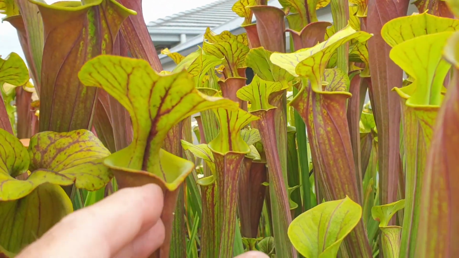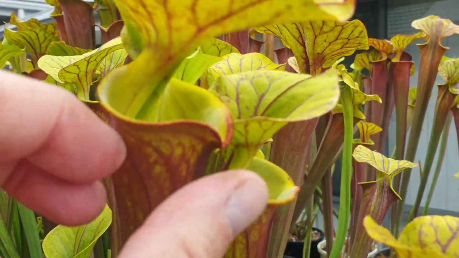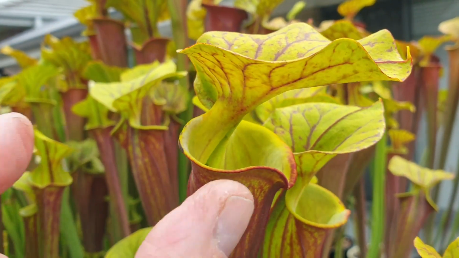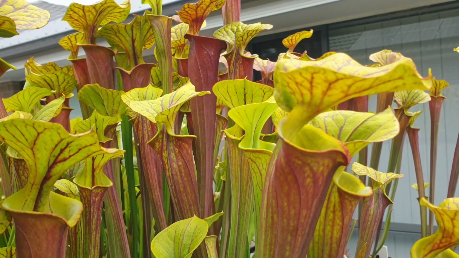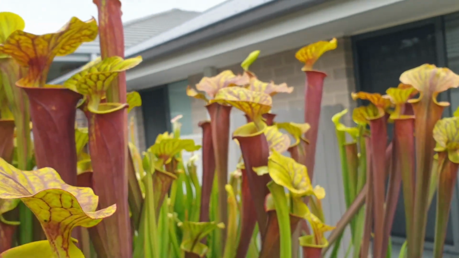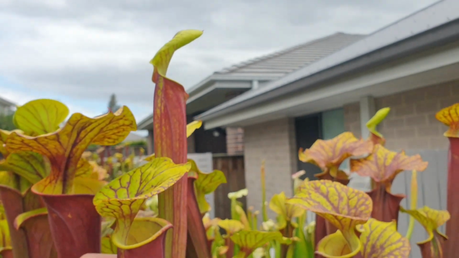So not only are they tall, they're around about 60 centimetres tall right now, but the mouth of the pitchers here, they're up to about 5 centimetres, even 6 centimetres across. So they're also large in terms of the width of the pitchers and the hoods as well. This one over here is probably about 65 centimetres high.